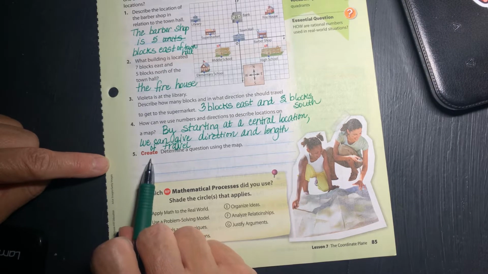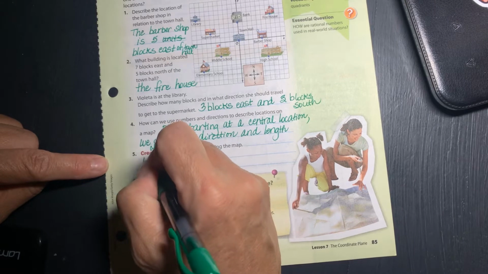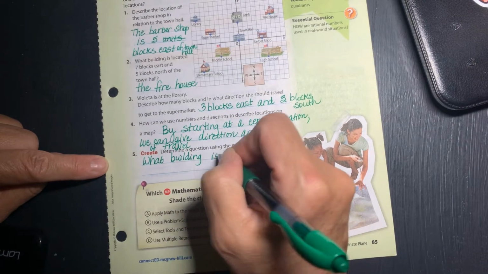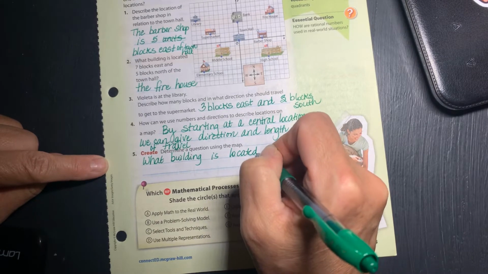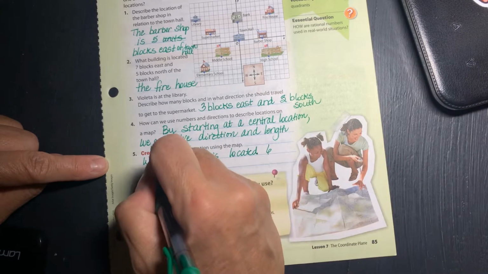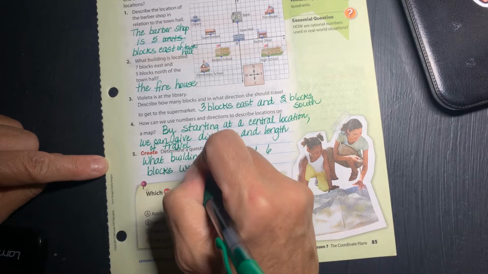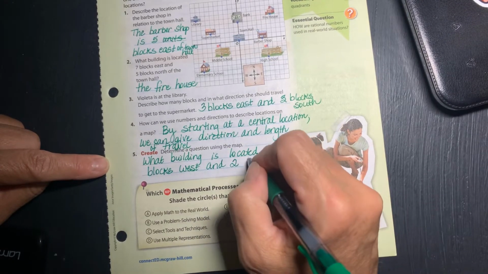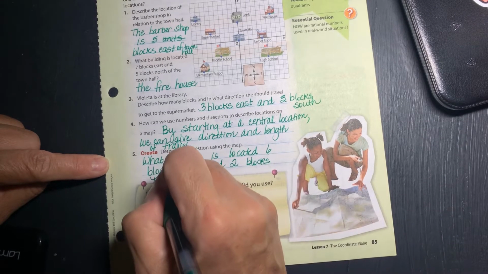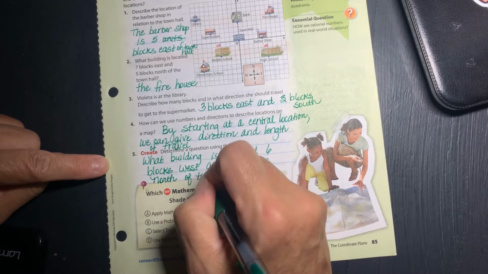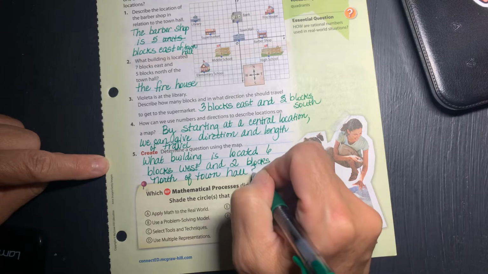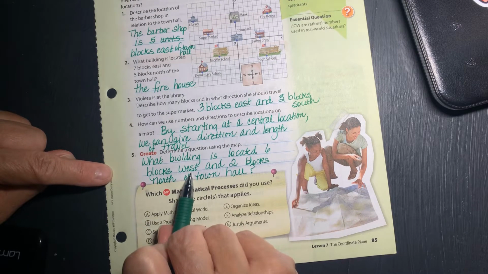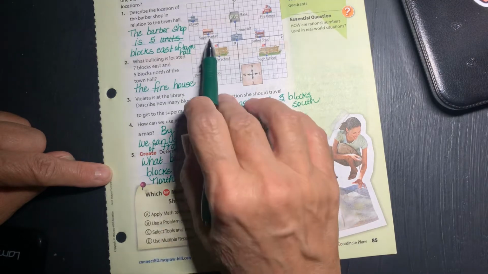So if I were going to make my own question, I could say, what building is located 6 blocks west and 2 blocks north of Town Hall? And that would be the supermarket.